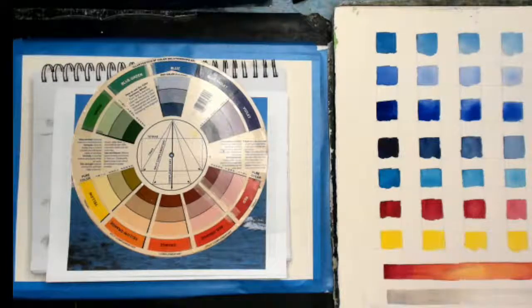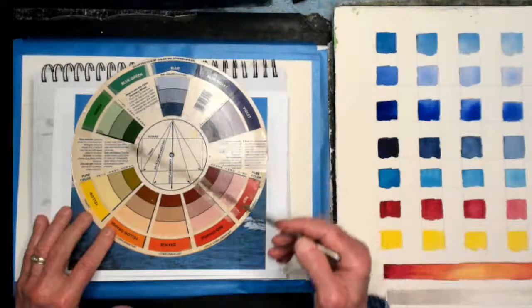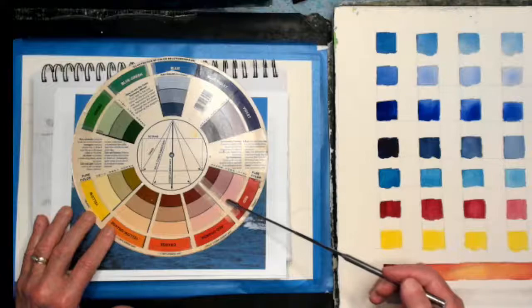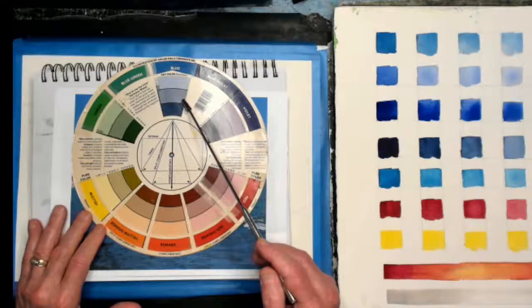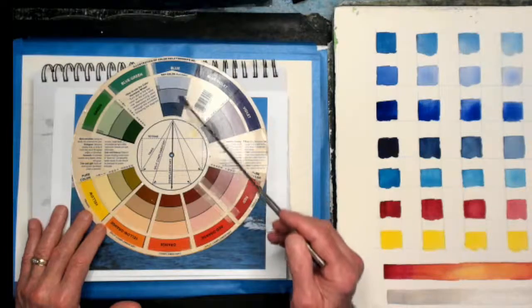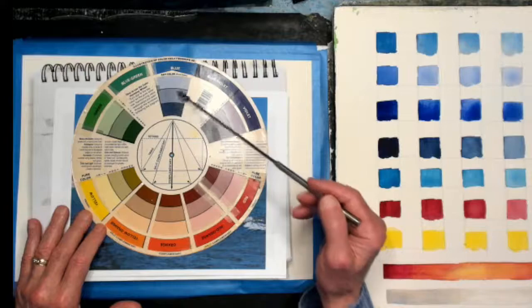The primary focus today is the color blue, and you can see here by the color wheel the primary blue, and then I'm also going to be using yellow and red, the other primaries. And also going to be working on, you can look at on the color wheel, you can also see the values, the light, medium, and dark values of blue.